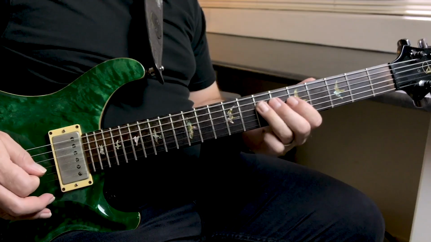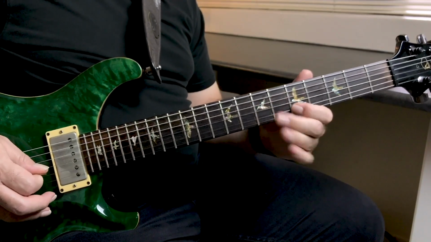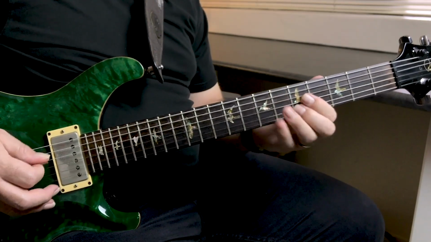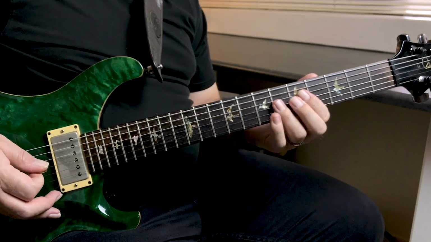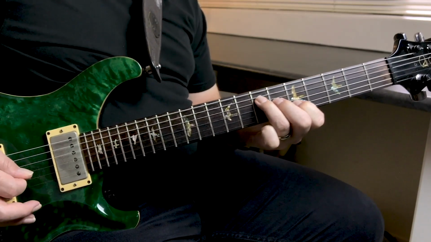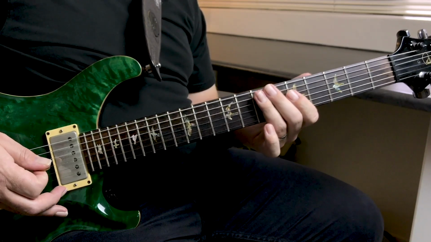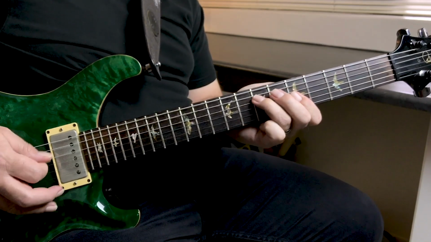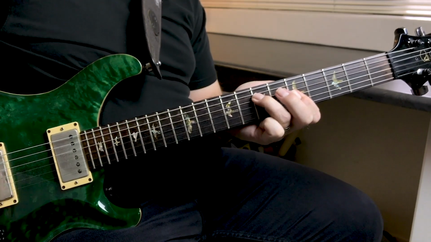Now, the 3rd is the note that basically determines whether that chord is a major or a minor. So let me show you what I mean by that. If we take the 1st, 3rd, and 5th notes in the key of A, it will be A, C sharp, and E. 1, 3, 5. So the 3 is a C sharp, which means if I play this, it's an A major chord. But if I flatten that 3rd, meaning I play it 1 fret down, it becomes a minor chord.